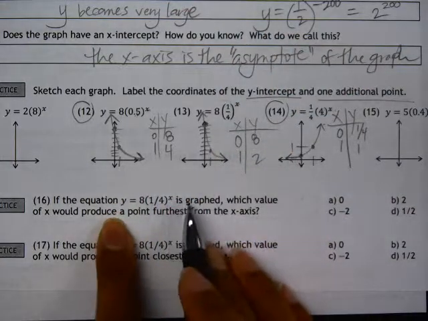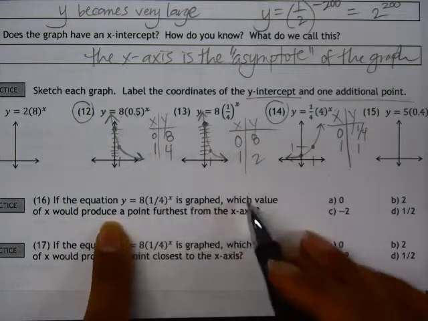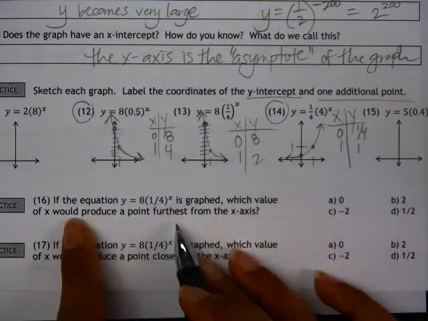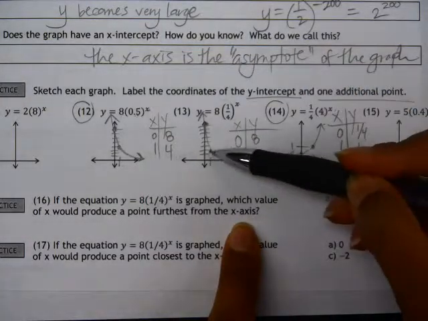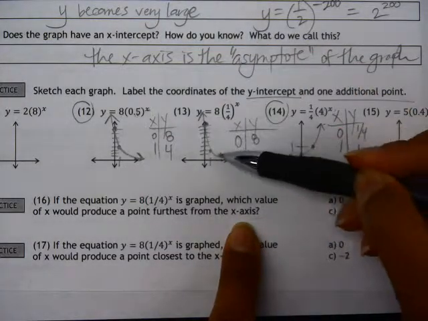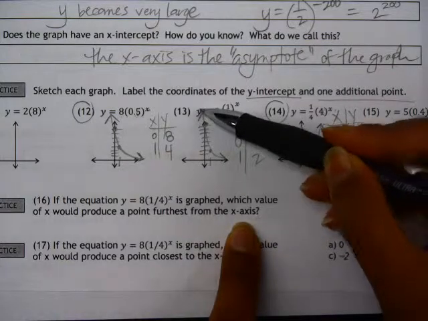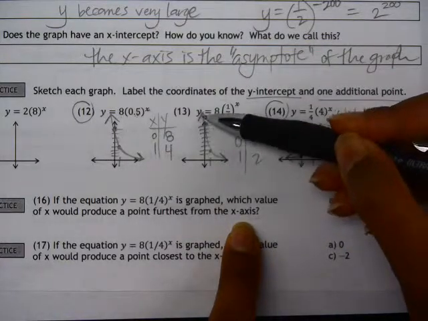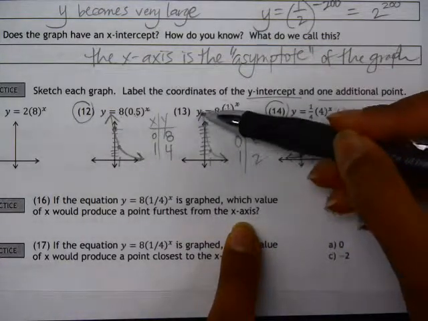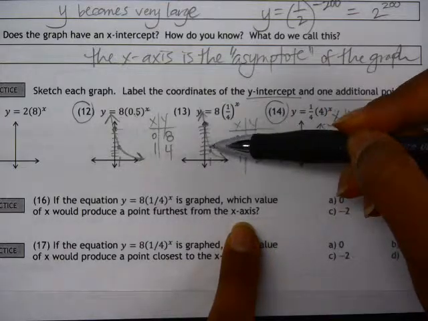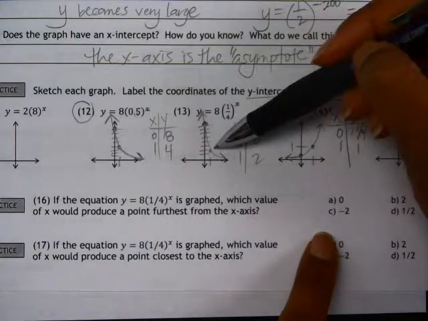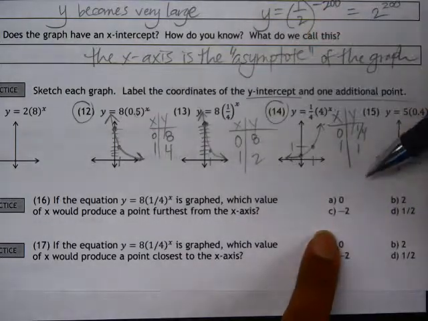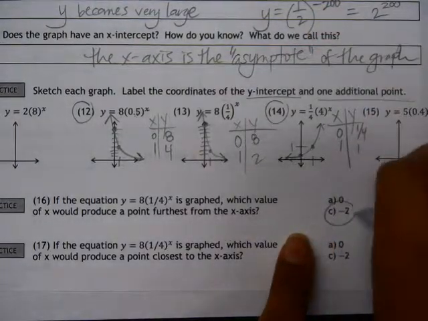So this multiple choice question is asking, on this graph, which x value produces a point furthest from the x-axis. So I'm getting farther and farther away from the x-axis as I go left. As I go left, my x value is decreasing. So the value that's going to create a point furthest away from the x-axis is the smallest x value that's listed here, which is -2.